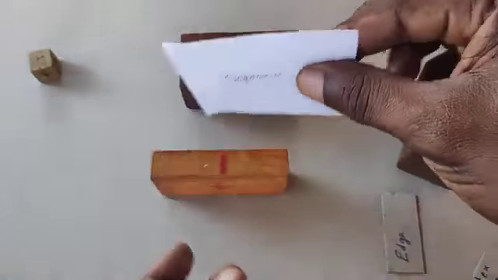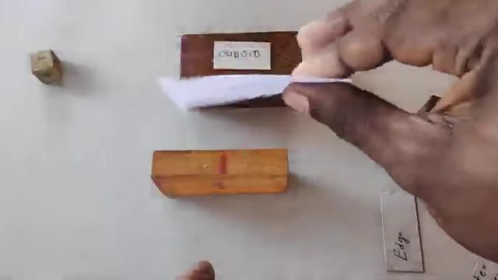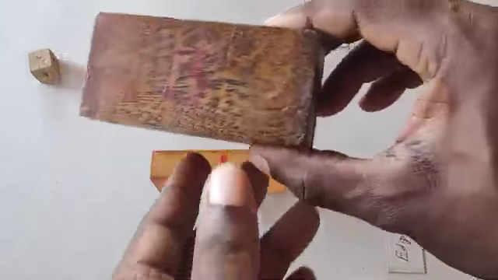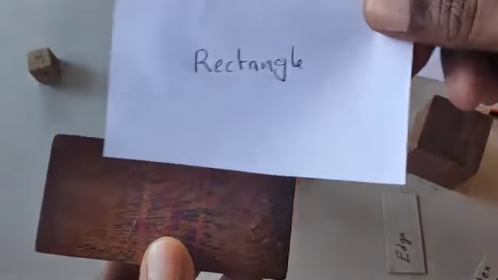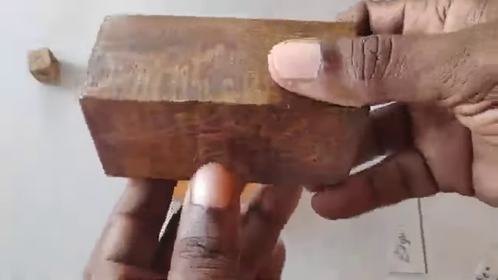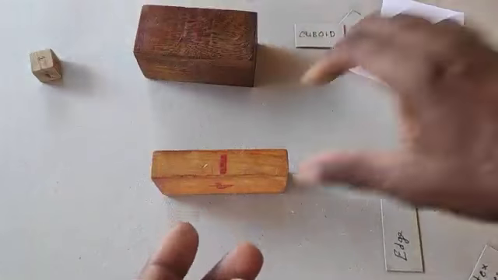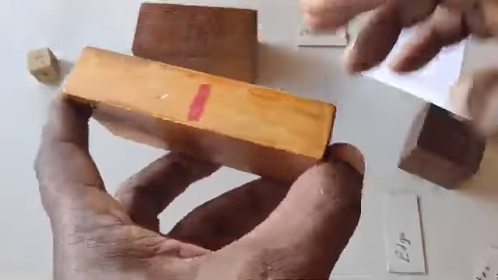But the 2D shape has no thickness, it's very thin. It's flat. Same thing, let's look at the cuboid. The cuboid has a rectangular face, just like the rectangle, but it also has some thickness. You see it? Let's look at another cuboid. This has a rectangular face, but it also has some thickness.